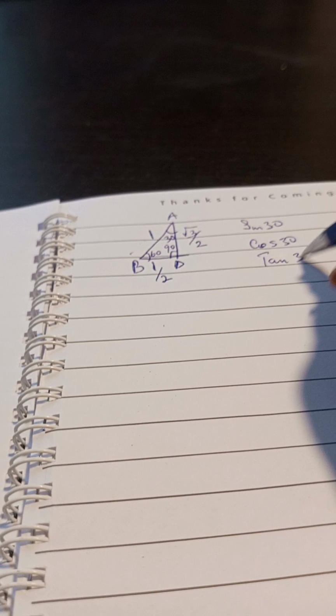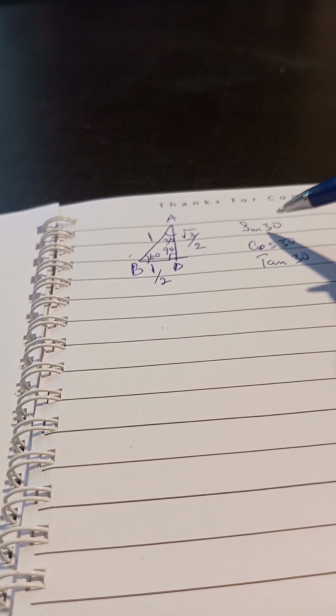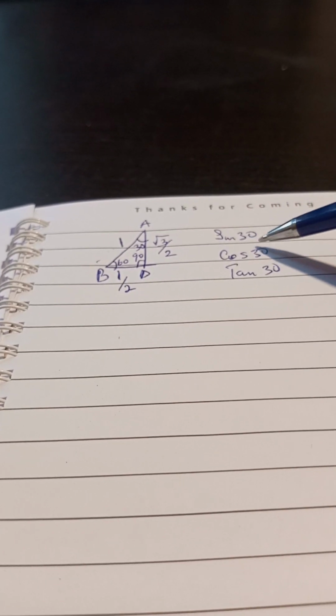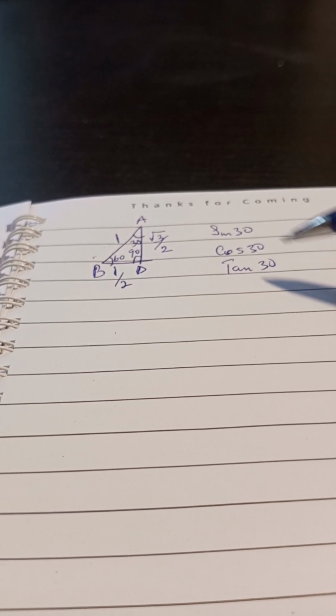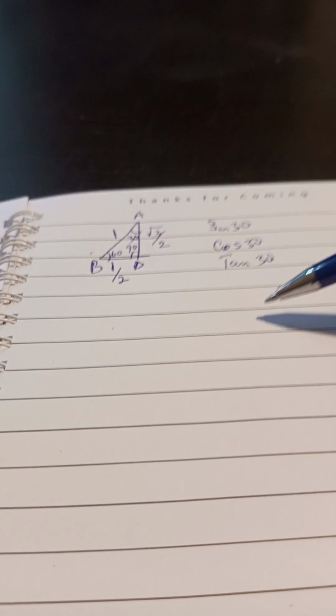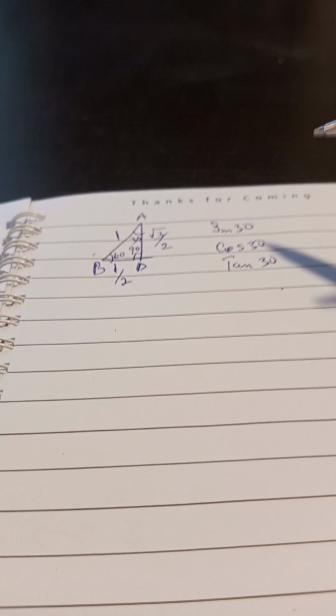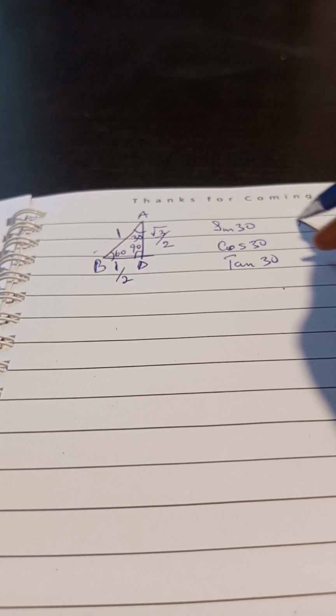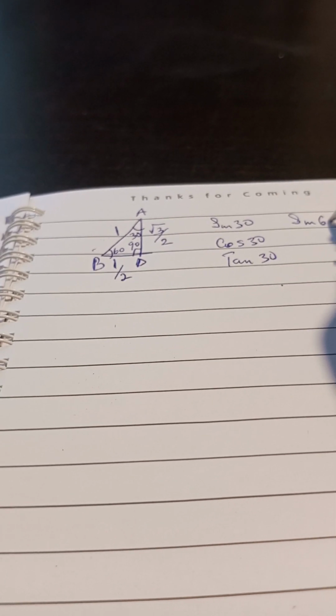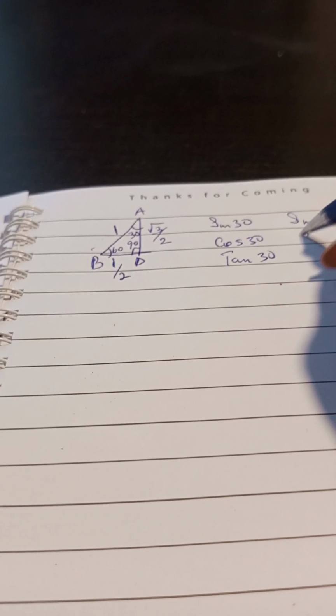Sorry, I said sine theta, but it is supposed to be sine 30, cos 30, tan 30. Those are the values that we want to learn without using our calculator. Likewise, sine 60, cos 60, tan 60.